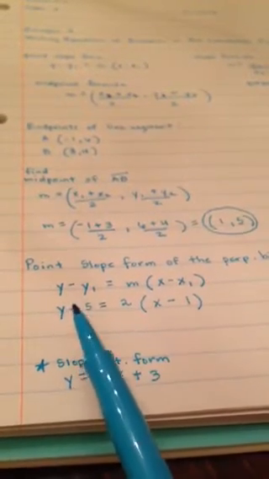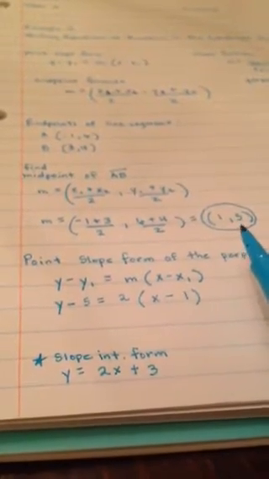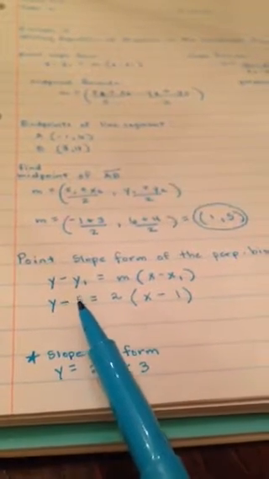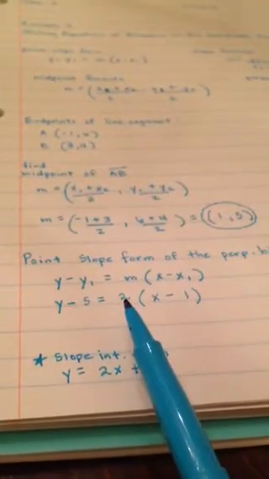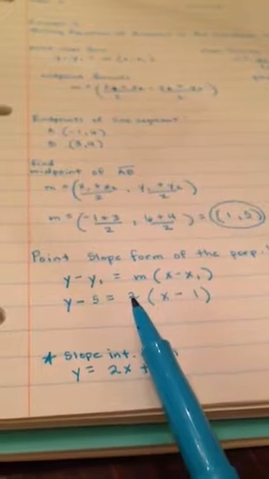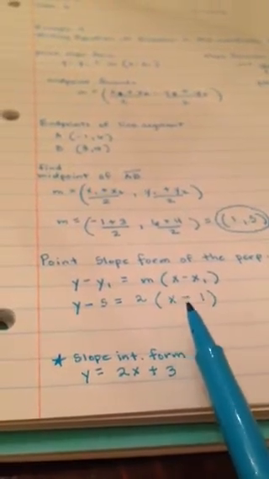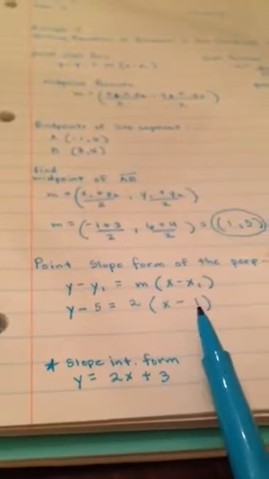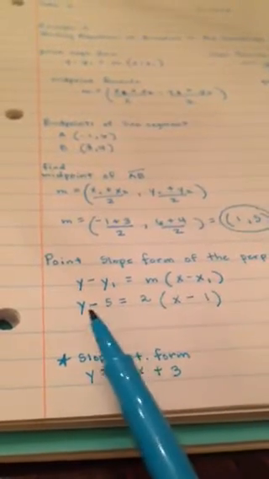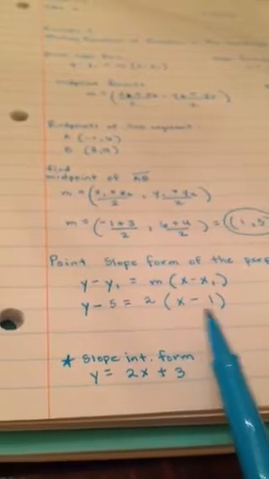So we're going to plug in our y. Our only y is going to be y minus 5. And then our slope is 2. We solved for that perpendicular bisector slope. And then x minus x1 is going to be x minus 1. So that is the final answer here. Y minus 5 equals 2 times x minus 1.